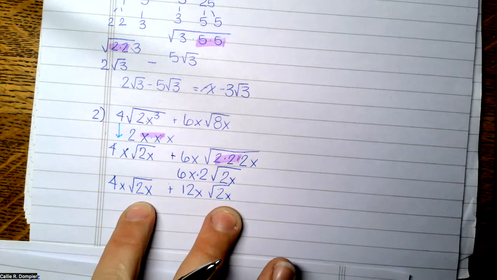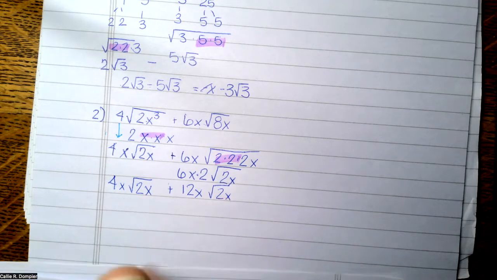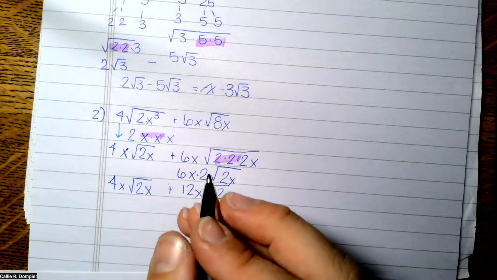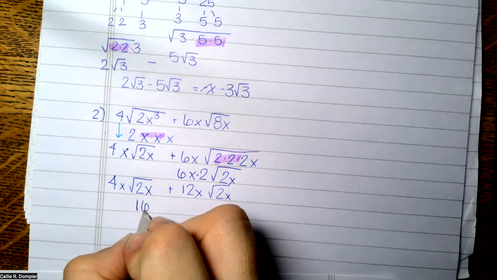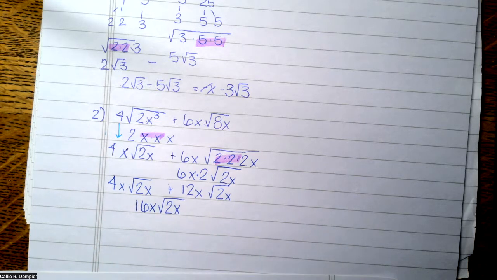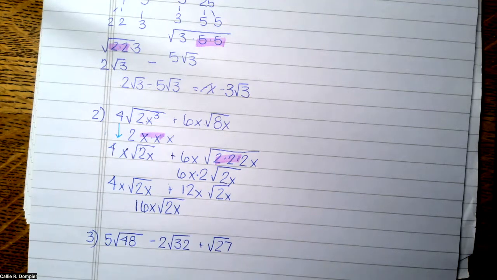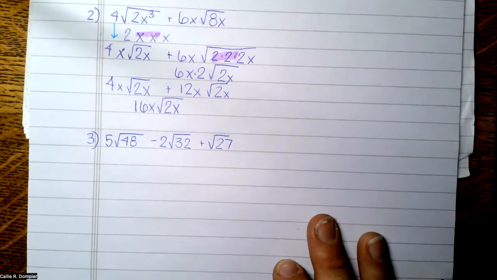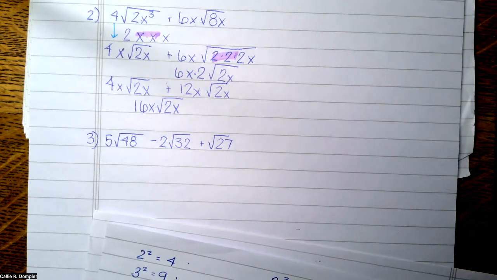Now they have the same number under the radical. 4 and 12 is 16x. And then leave that radical the same. Radical 2x. Same with number 3. We're just going to be simplifying however we can. And hopefully we end up with some terms that are the same under the radical so we can combine those because those become like terms. Right now they are not like terms because the radical is different for each one.